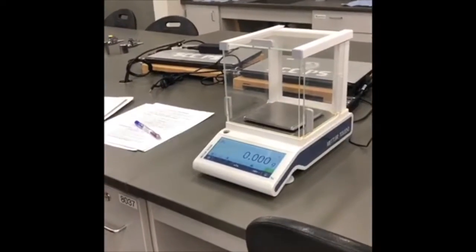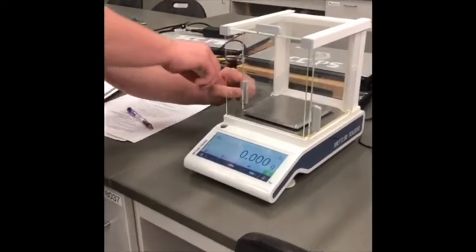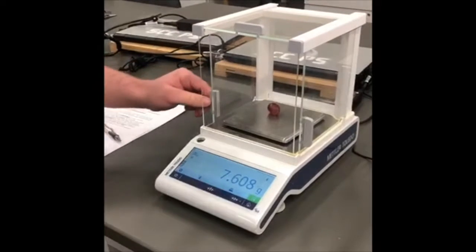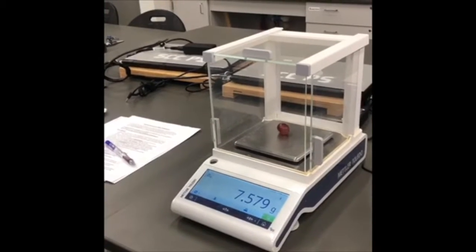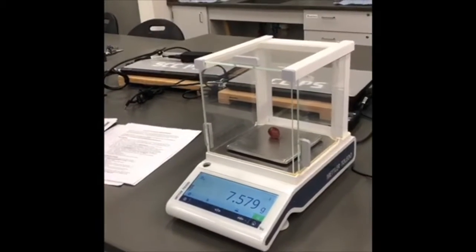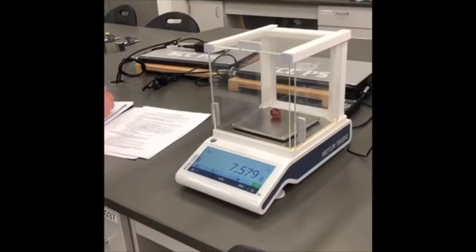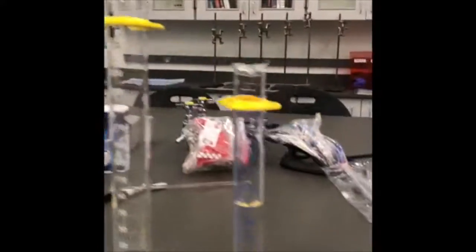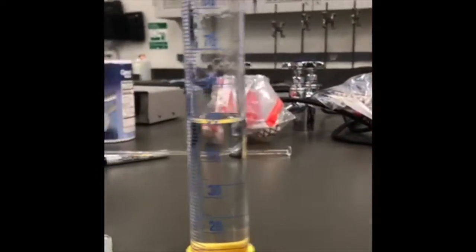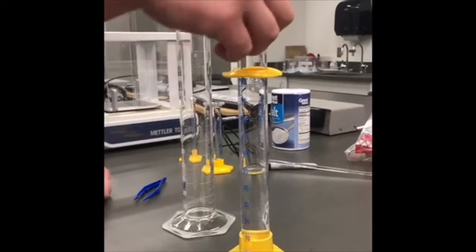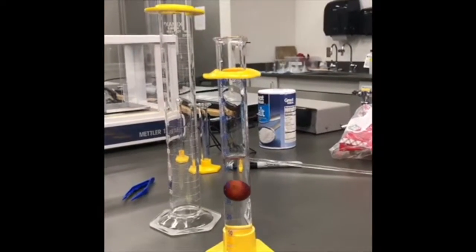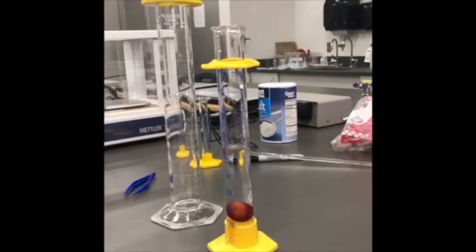Okay, so first we're going to weigh grape 1. And grape 1 is 7.579 grams. And now, we're going to go over here and drop it into 50 milliliters of water. And it raised to 58 milliliters of water.